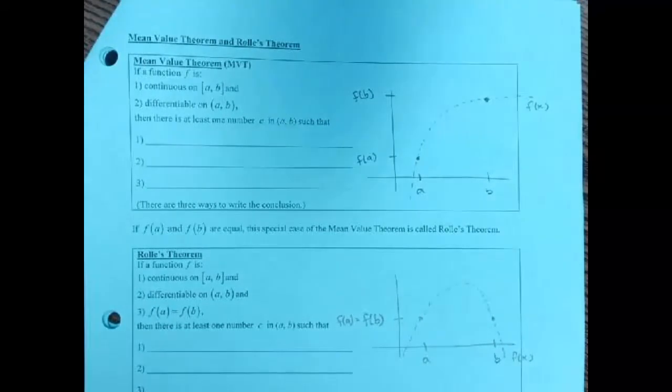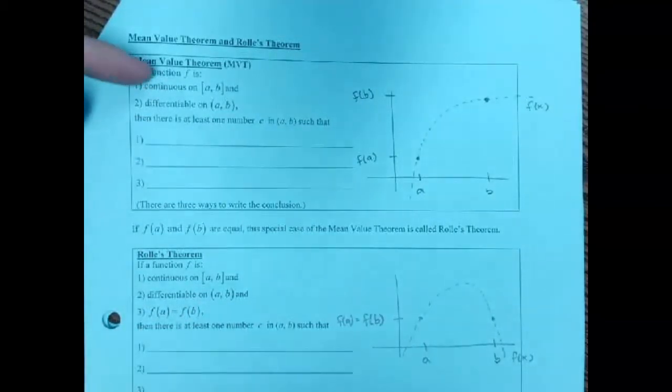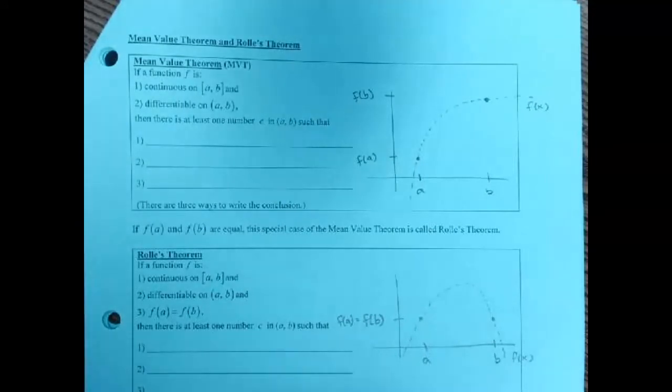Mean value theorem, which is abbreviated MVT. You have two conditions that need to be met before you can use this theorem. First of all, the function must be continuous. It's pretty much true for everything in calculus. We want the function to be continuous. And second of all, now that we know derivatives, we also want the function to be differentiable. So we don't want any sharp turns or cusps. We definitely don't want any discontinuities or vertical tangents, right? We want it to be smooth and continuous, basically like a polynomial type of graph.